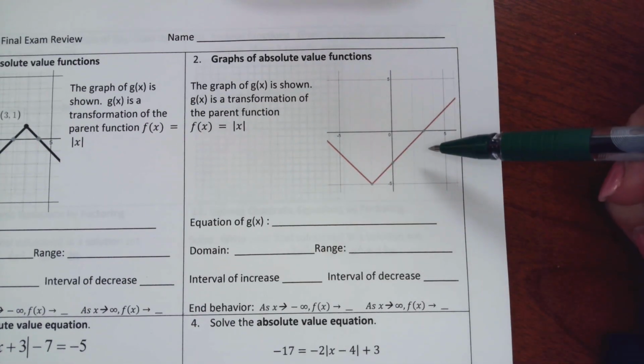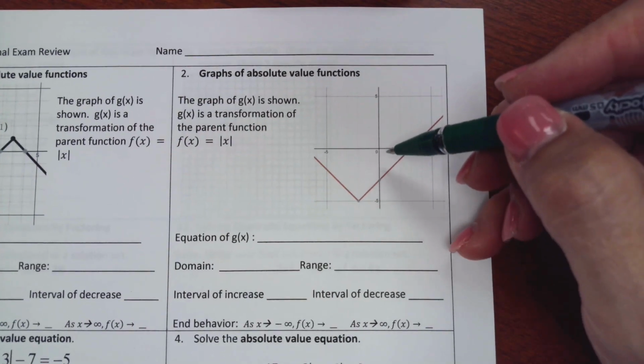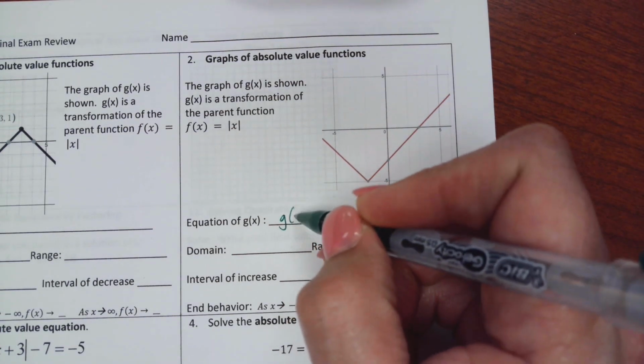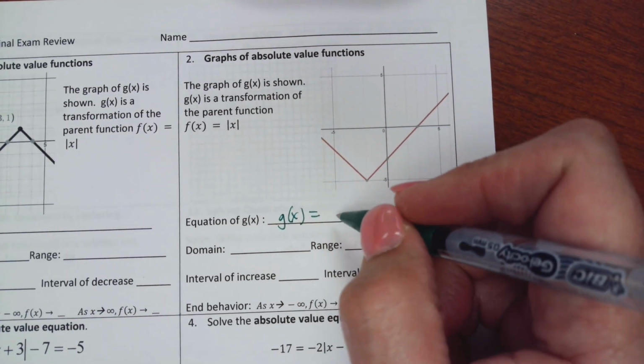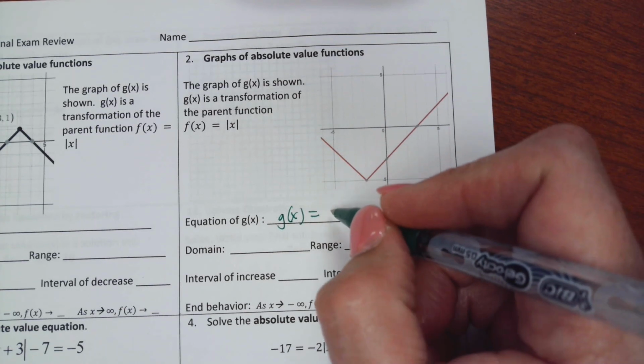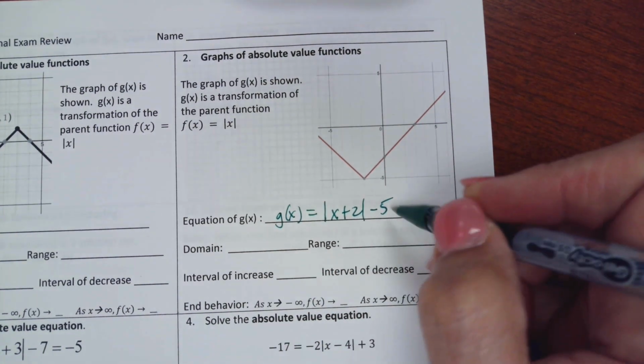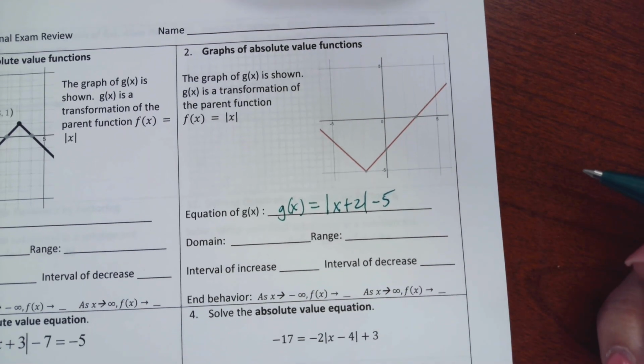So we have an absolute value function here. The vertex, it's kind of hard to see, but it's at (-2, -5). So that makes our equation, it's not reflected, so move left 2, x plus 2, and down 5. You can always type that into Desmos or your calculator to confirm.